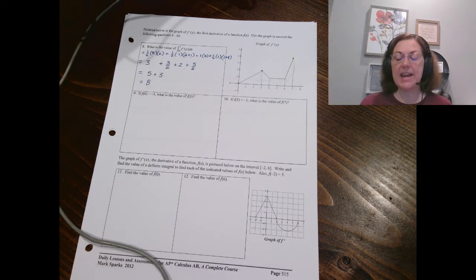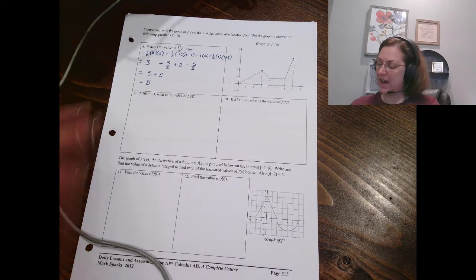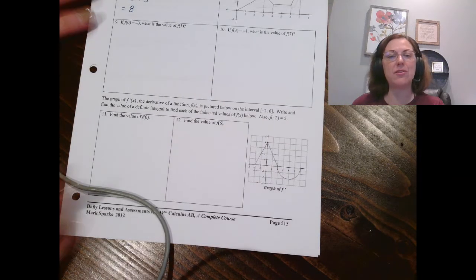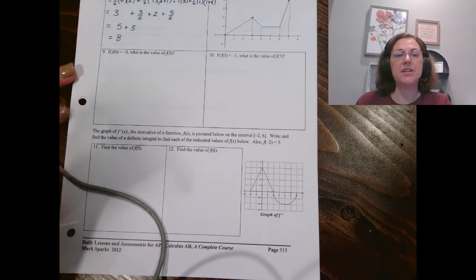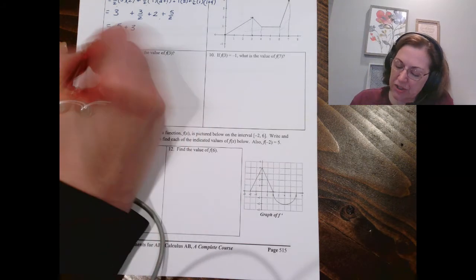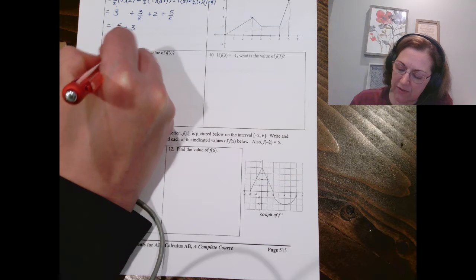Okay. Now, look at number 9. We're saying the function f of x at 0 is equal to negative 3. Let's see if that helps a little bit. What is the value of f of 3? So to do this, we're going to have to set up the integral from 0 to 3 of the derivative.